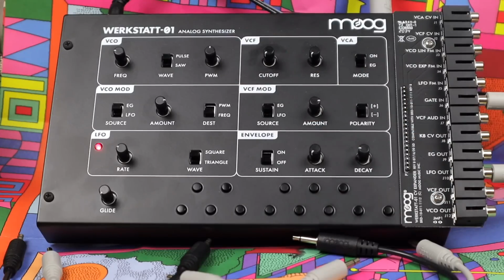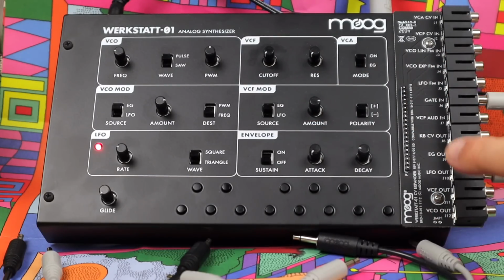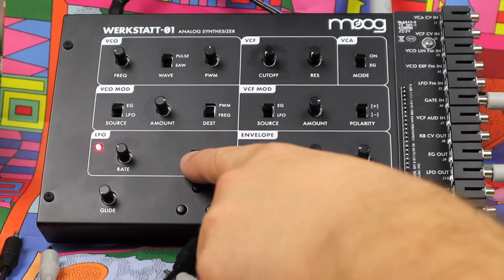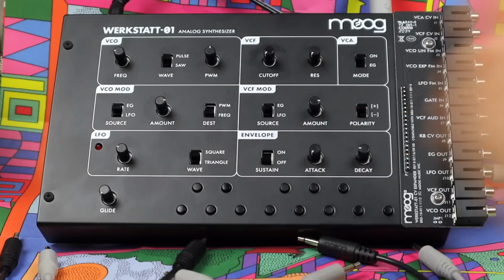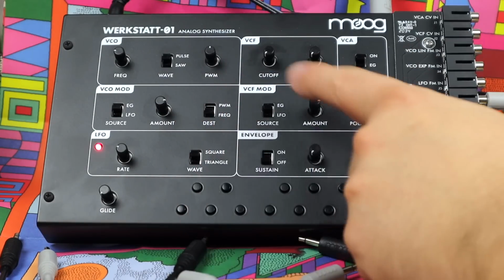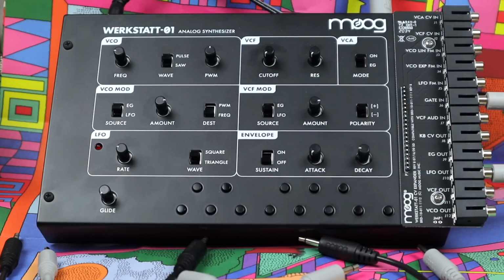So here I'm looking at making percussion with the WERKSTATT. There's a single patch cable patching the LFO output to the gate input. LFO is set to be a square, so that's triggering the envelope, and the envelope is modulating the pitch of my oscillator and the cutoff, and the VCA is just droning wide open.